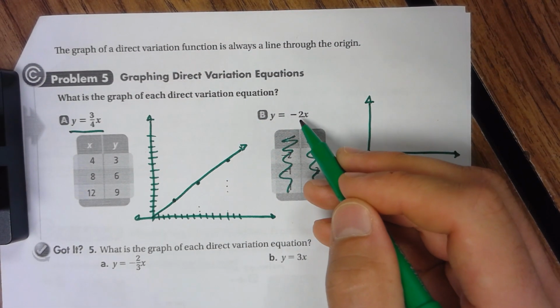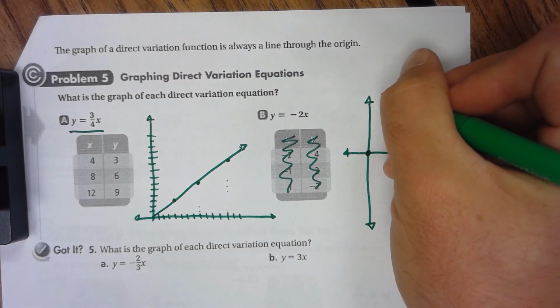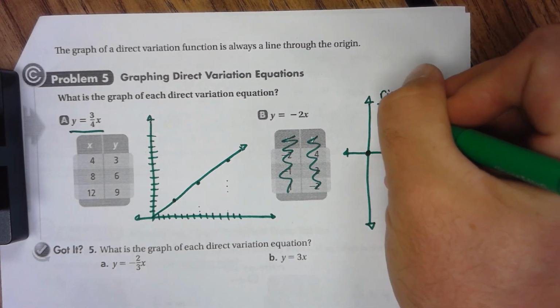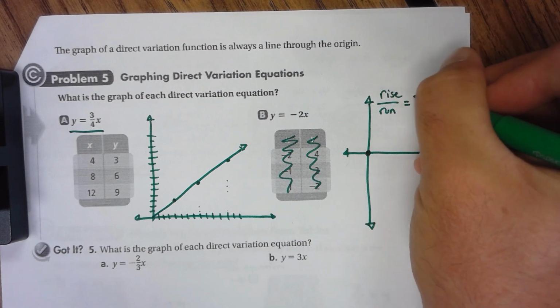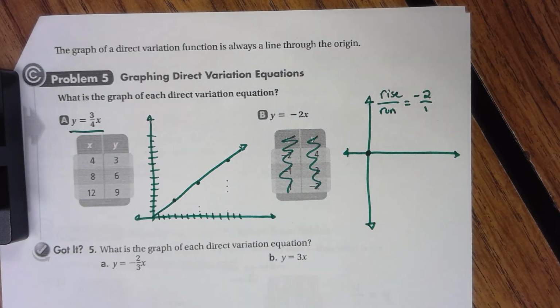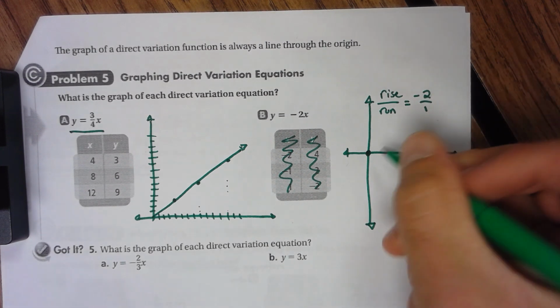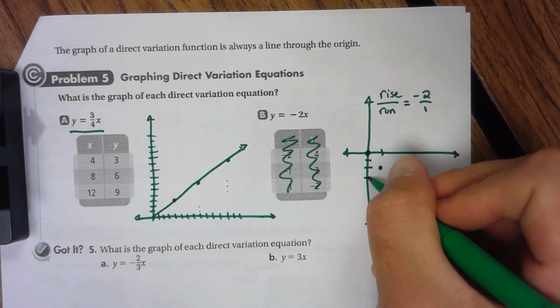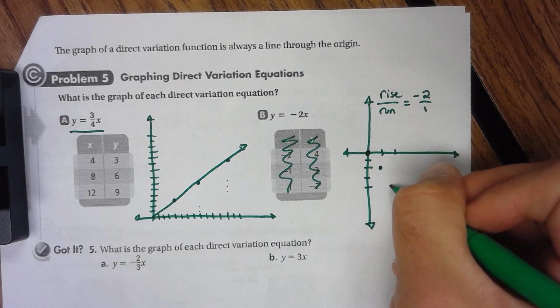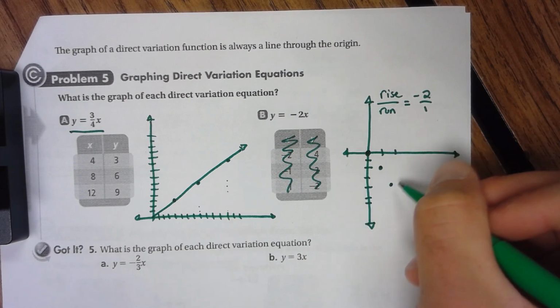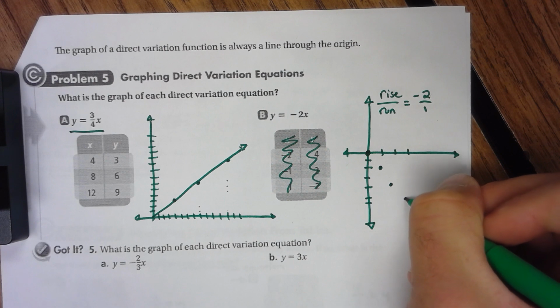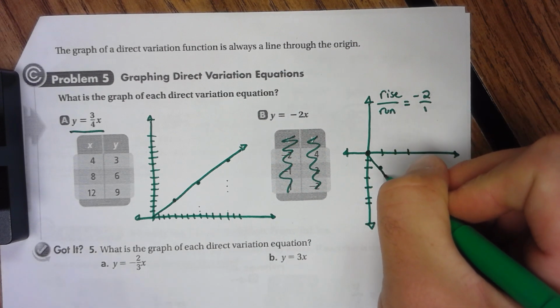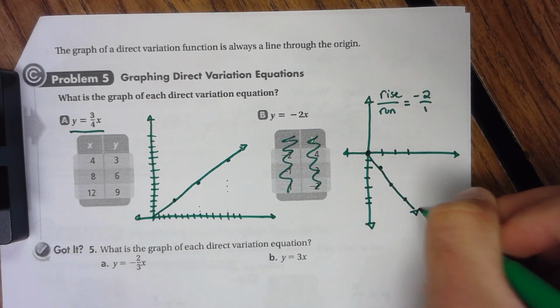And then we're just going to use the slope. So remember that a slope is rise over run. Negative 2, I like to put it over 1 to make it a fraction. That way I can clearly see what my rise and run is. A rise of negative 2 tells me to go down 2. A run of 1 tells me to go right 1. Then go down 2 again, right 1 again, down 2 again, right 1 again. And 4 points is more than enough. And it looks like that.